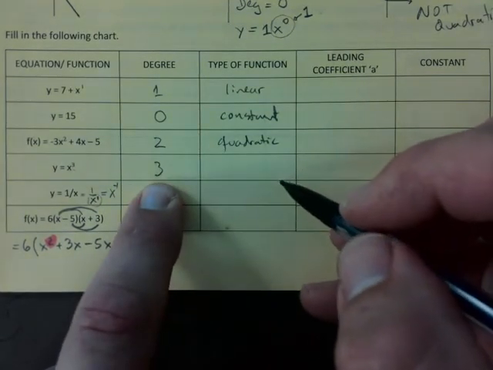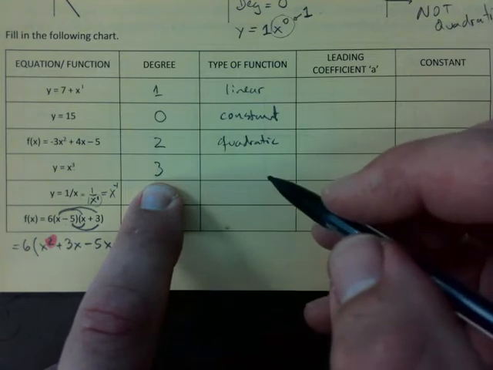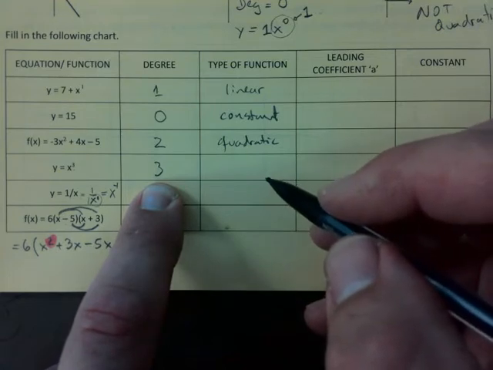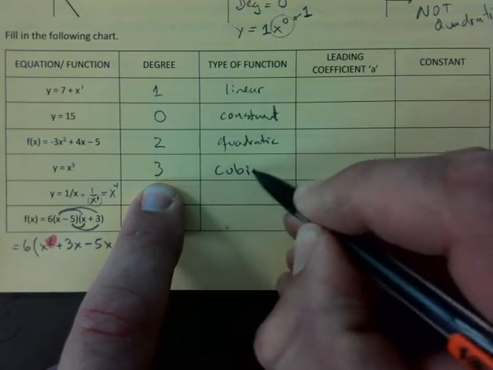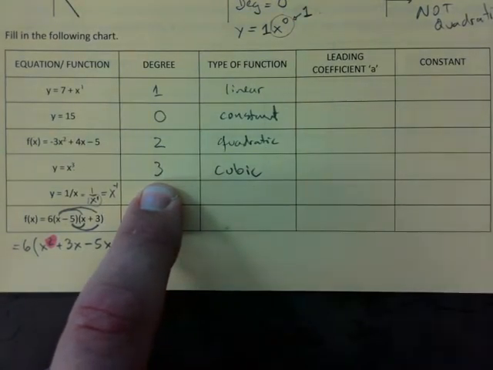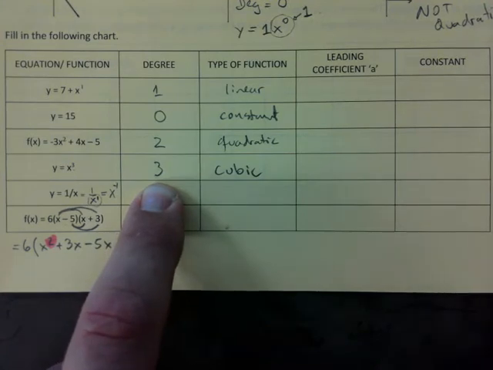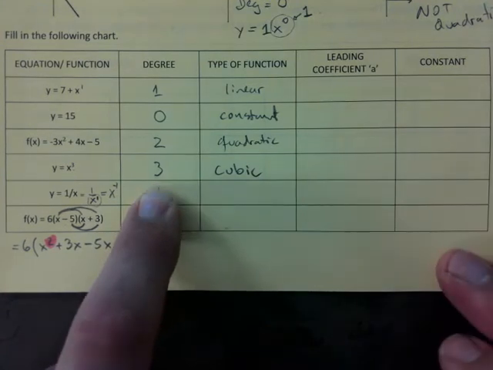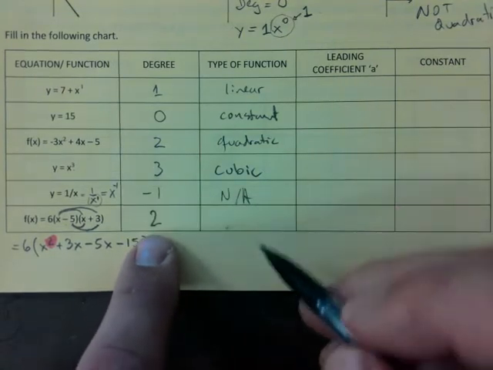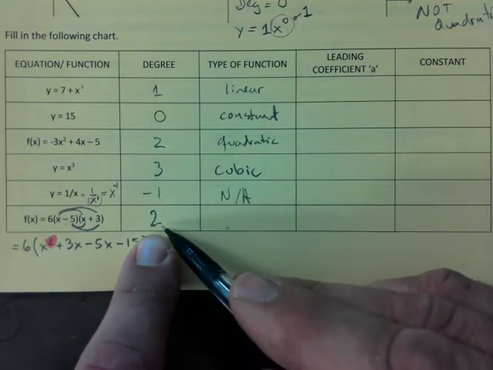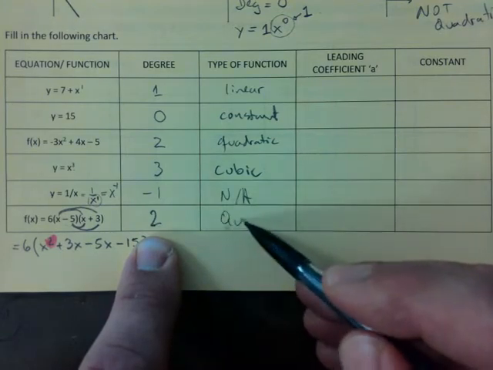What would you call something with an exponent of 3 that comes back in Applied 40S? It's a cubic. It's actually a cubic function. Don't worry about it. You won't have to know it this year. But I like to foreshadow. I like to prepare you for next year. This one, not applicable. And this one is a quadratic as well.